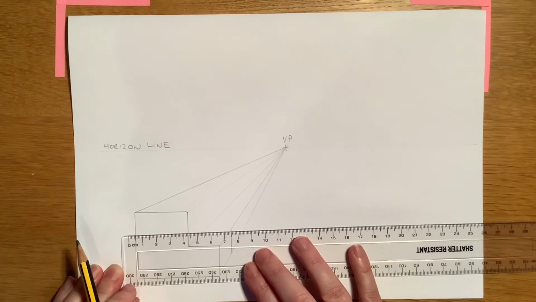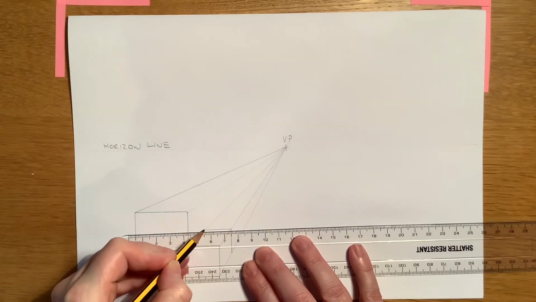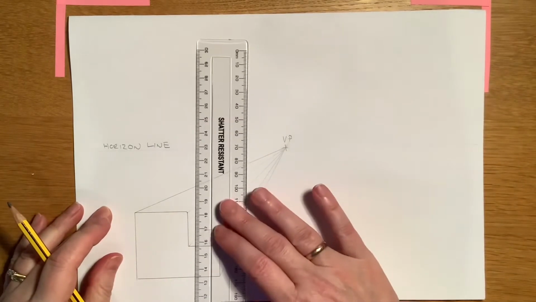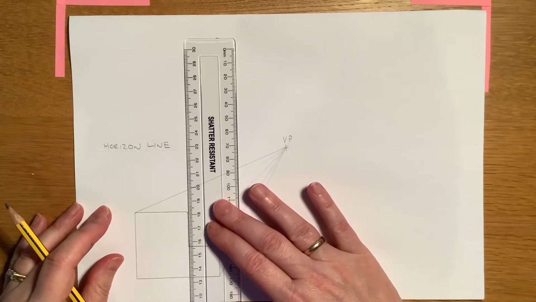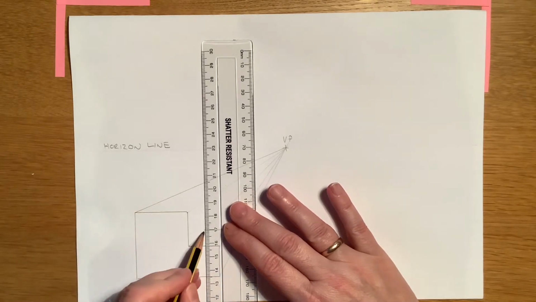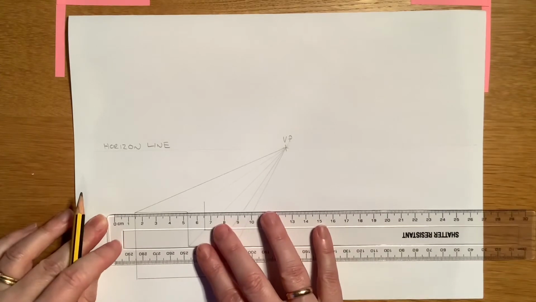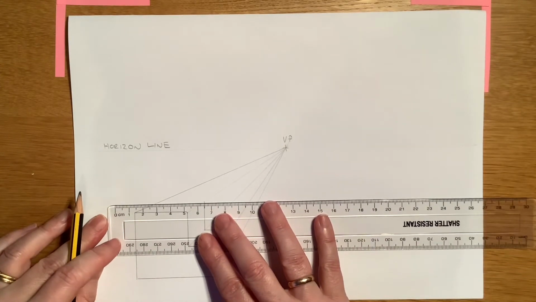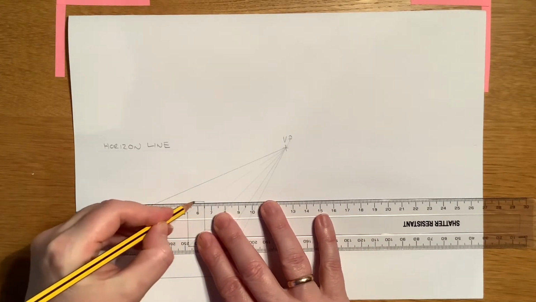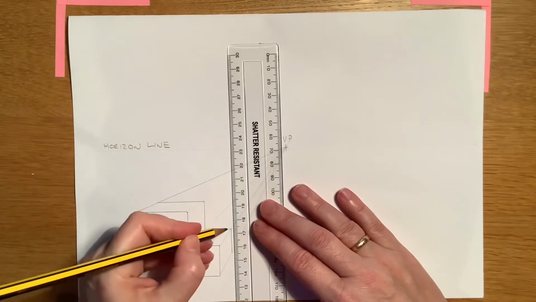Simply slide the ruler up and then bring your next line across. Again, make sure the ruler is vertical. Slide it along to where it meets the previous line, and then again horizontal, taking it up to our top edge.